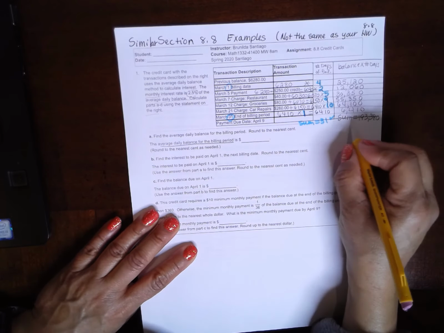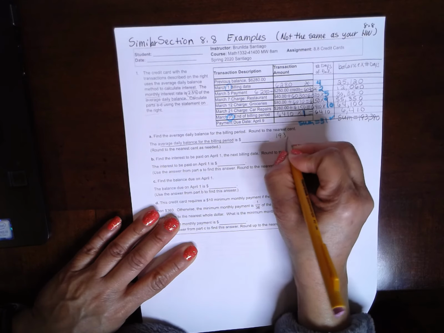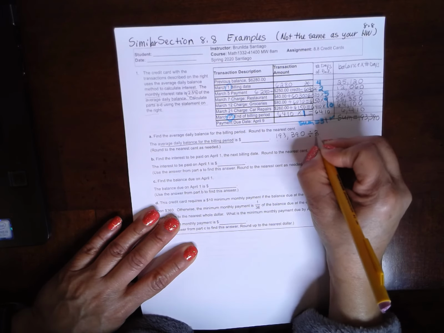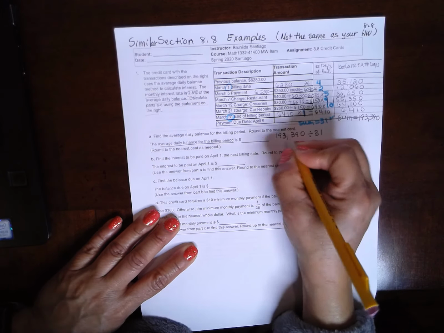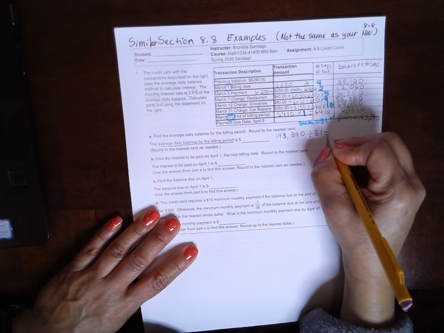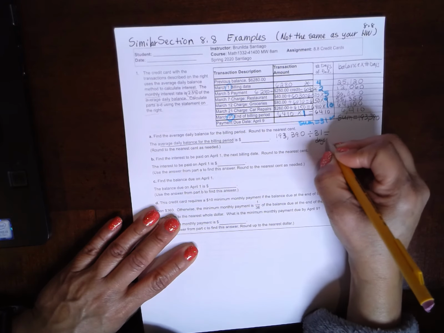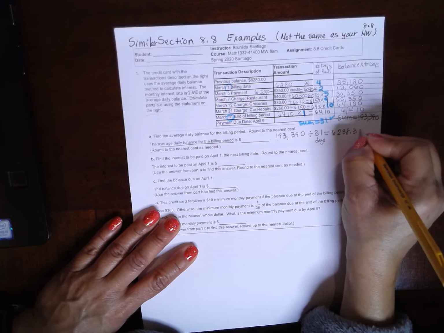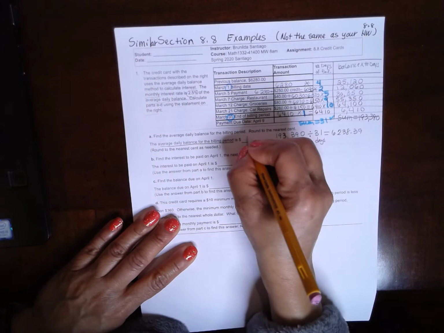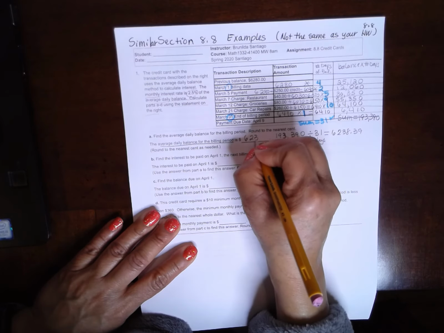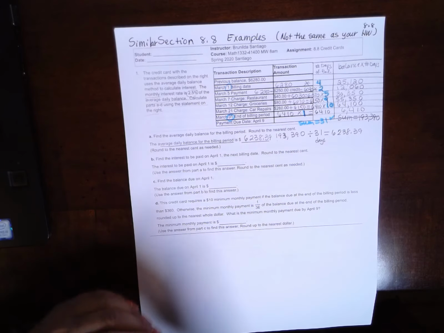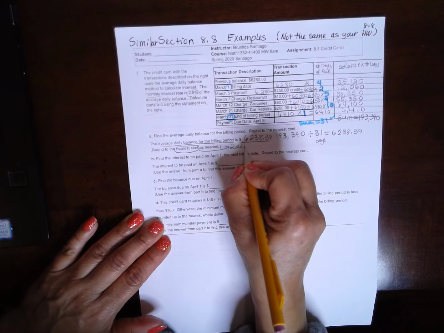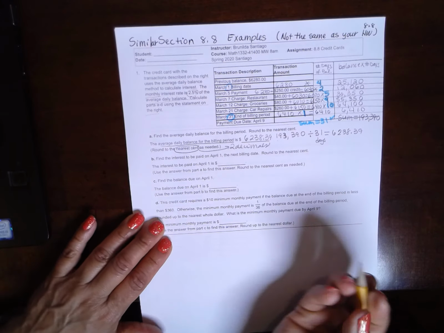What you do, you take that sum, the $193,390, and you divide that by the number of days in March. So that's why it is divided by 31 days, because March has 31 days, and that equals $6,238.39. So that is your average daily balance. And it says to the nearest cent, so that implies that you need to express the answer with 2 decimals.